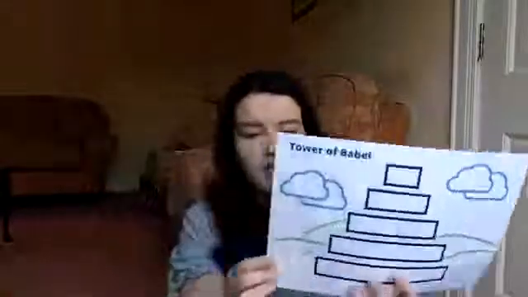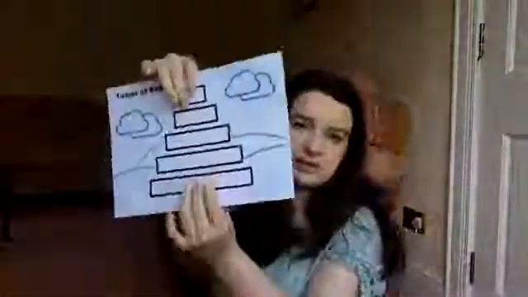So, colour it in first. This is going to be your tower, so you might want to colour in brick colours. So I'm going to see if I can find a brown pencil. There we go. So if you colour in brick colours and make it look like it was built with brick, like so. I'm going to do a very quick version. I'm just going to do one block.